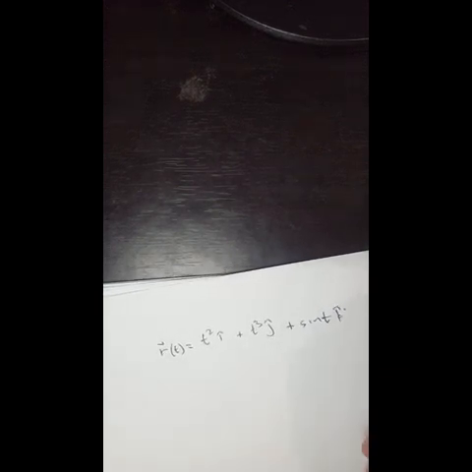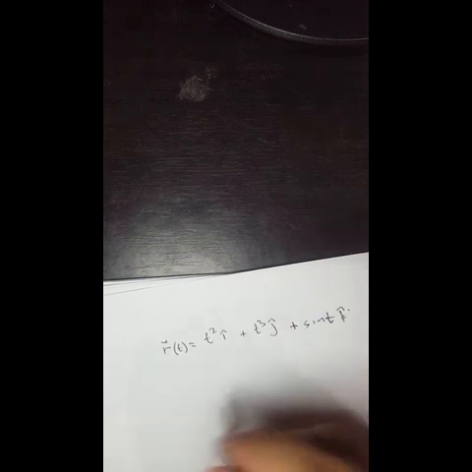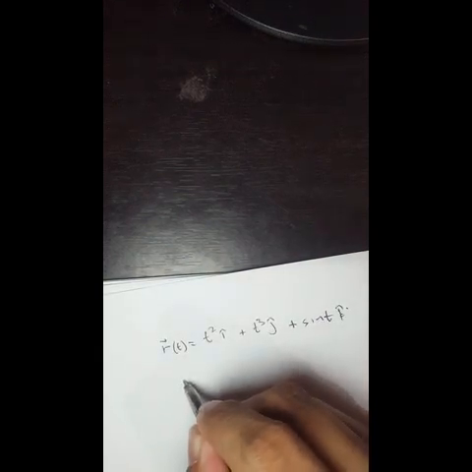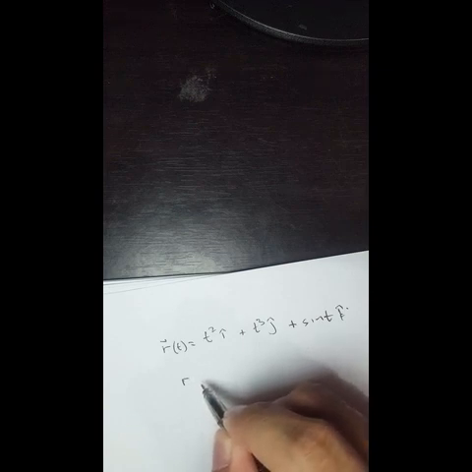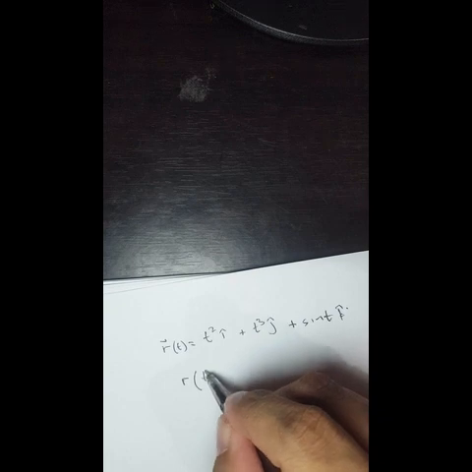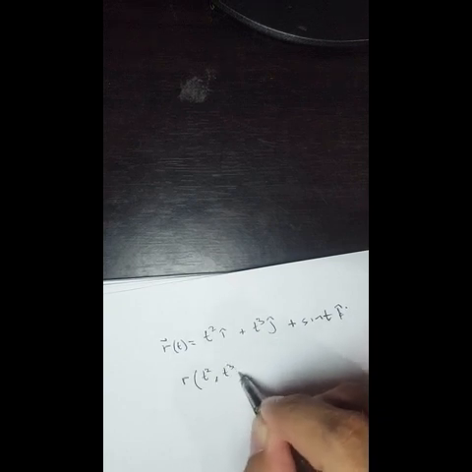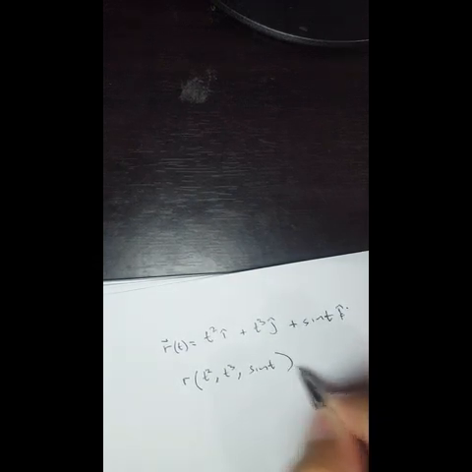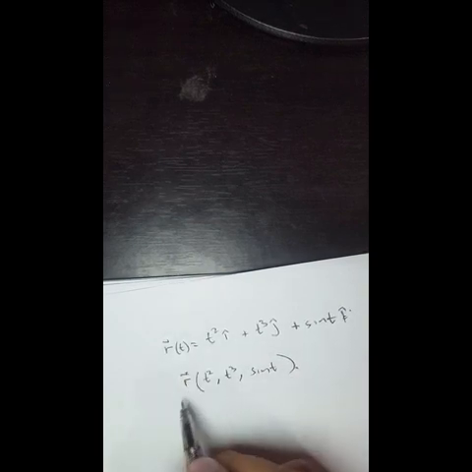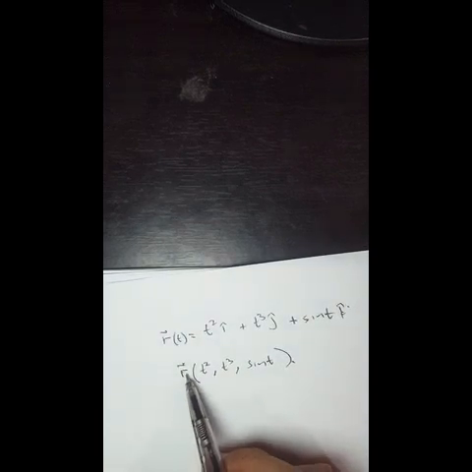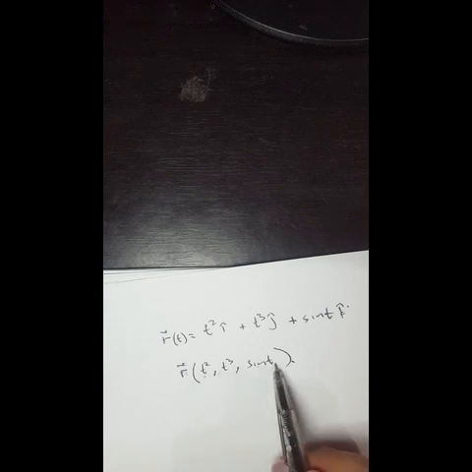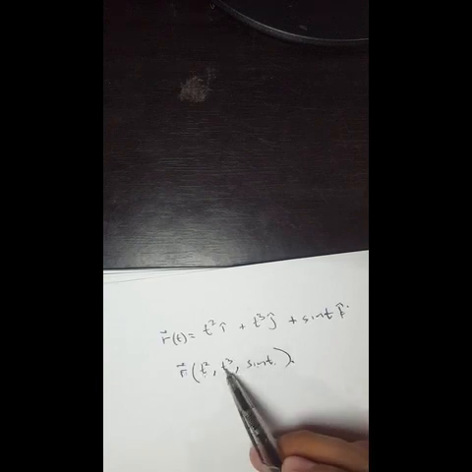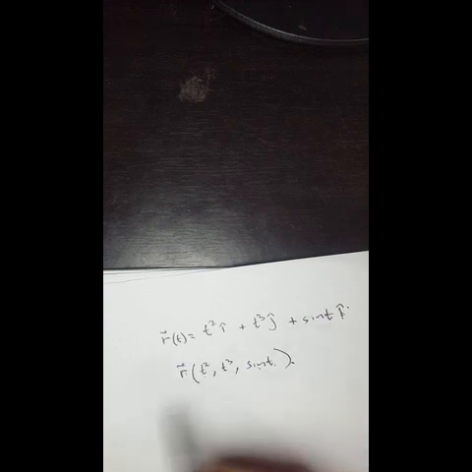By the way, it can also be expressed in terms of this notation. For example, r is, let's say, t squared, t cubed, and then sine of t. So it's just the same. It's simply saying that this vector r has these components: t squared, t cubed, sine t, along the x direction, along the y, and then along the z direction.